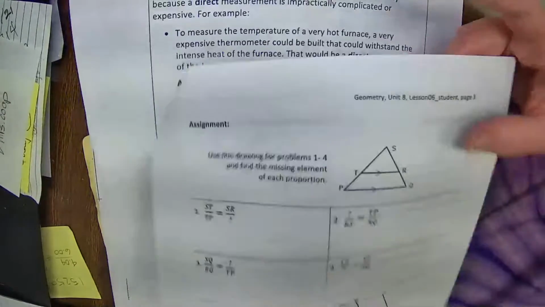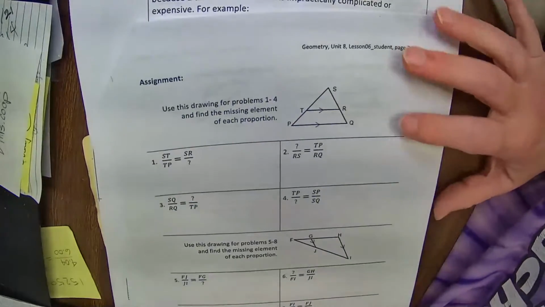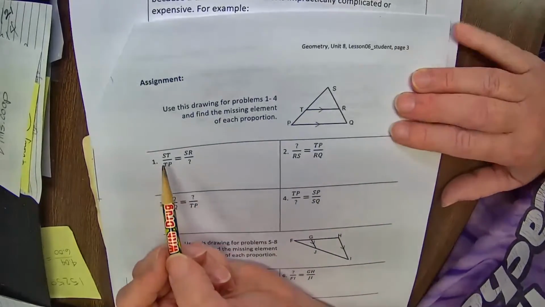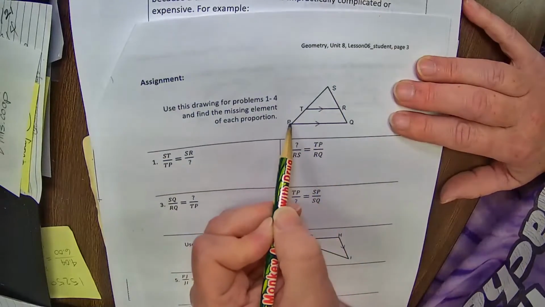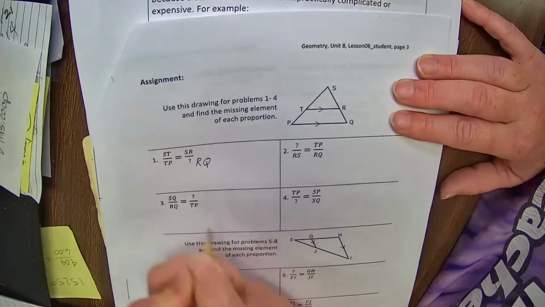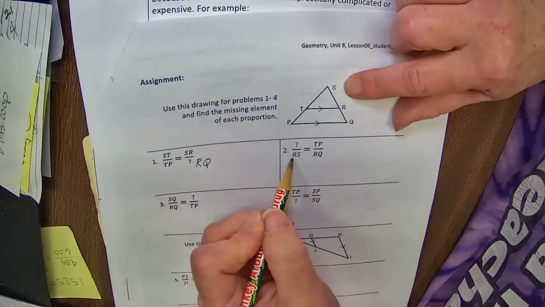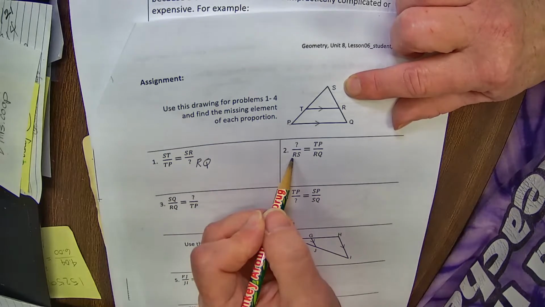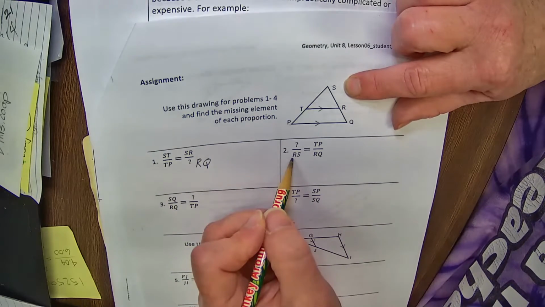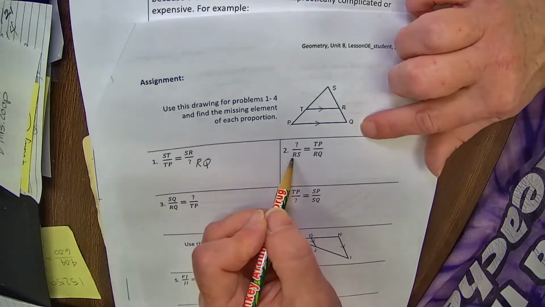Okay. All right, so the assignment. Use this drawing. So ST is to TP as SR is to RQ. So we have RS here and we have RQ there.